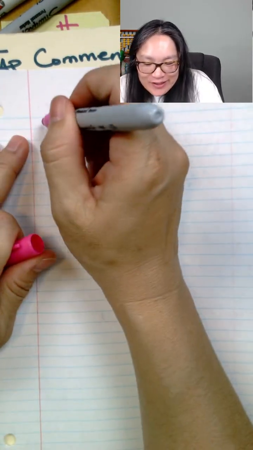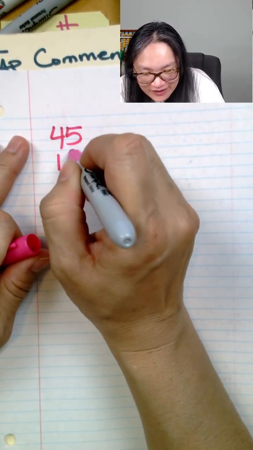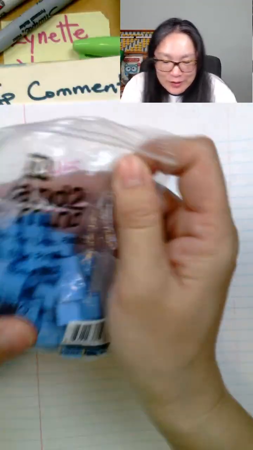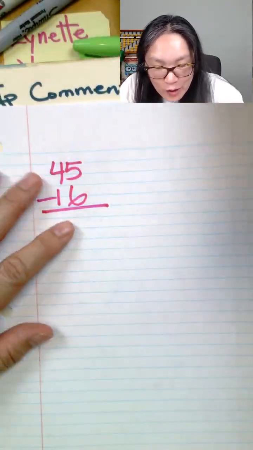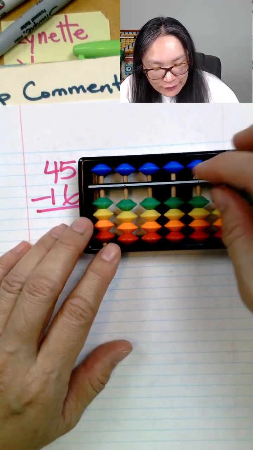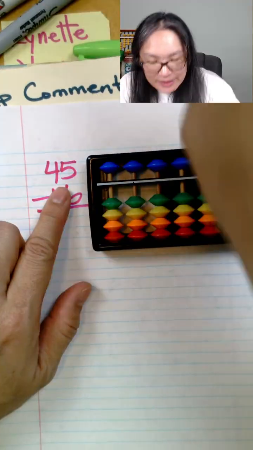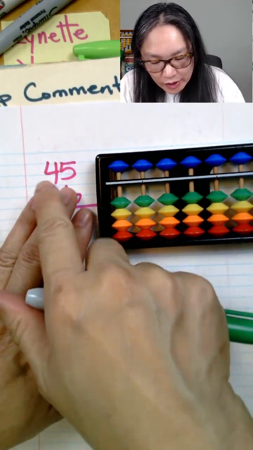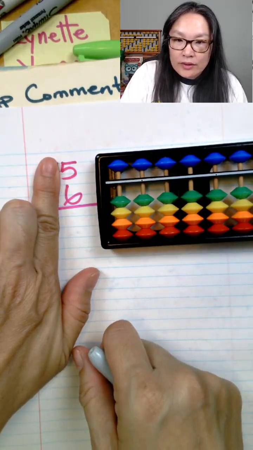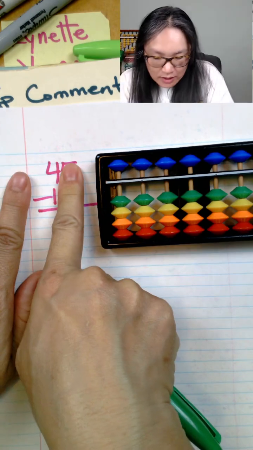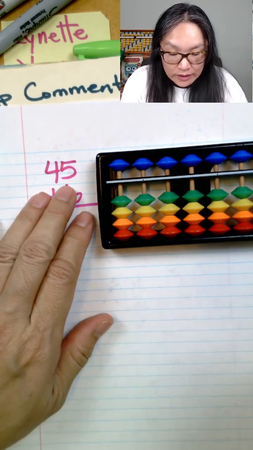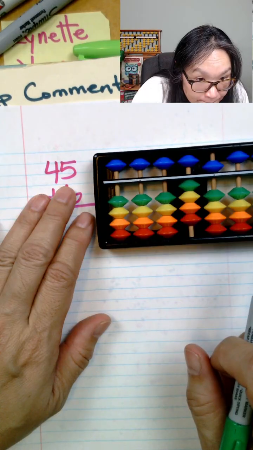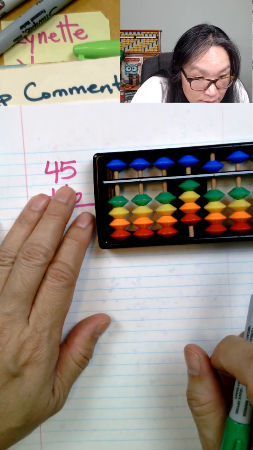All right, so we have 45 take away 16. We could do the beads, taking out the beads, or we can do it on the abacus. The first thing we do in abacus is we do the whole number and we do a takeaway. When we do subtraction, we always go by the whole number. We don't do the ones first and we don't do the tens, because we don't have to.